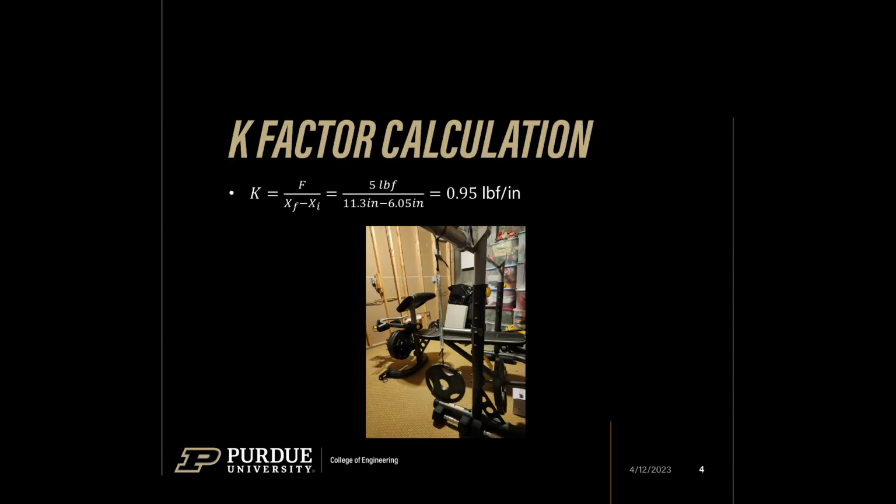So the way that we found our K factor is by taking a 5-pound weight and hanging it on our spring. And what we did is we took the length of the spring after the weight was applied to it, and then we subtracted the initial length of the spring whenever it was not under a load. And whenever you take the force and then divide it by the change in the distance of the spring, you get 0.95.